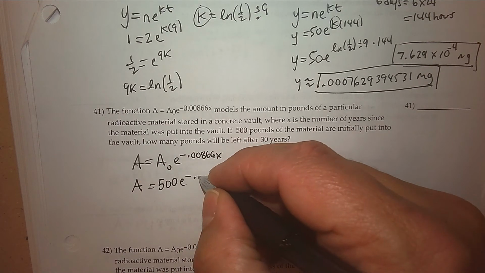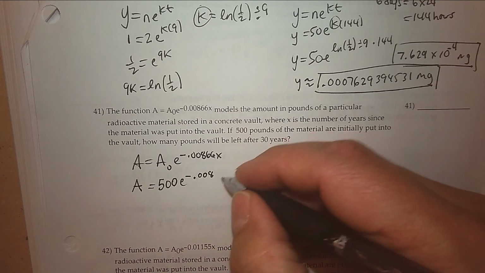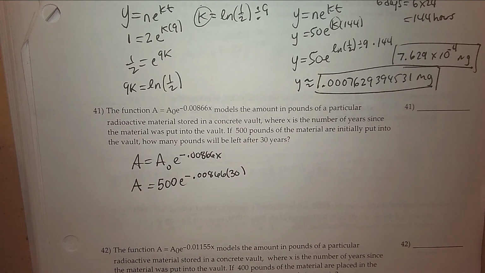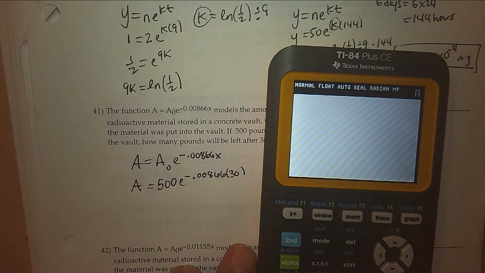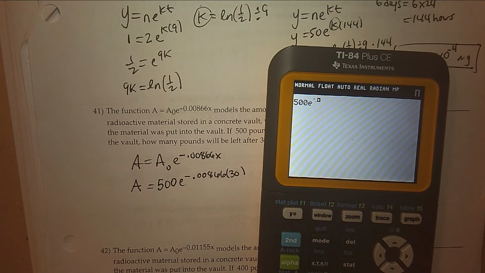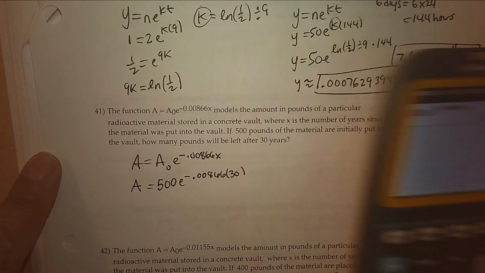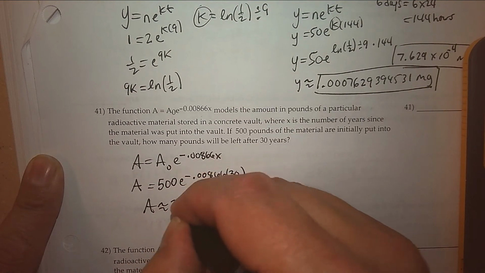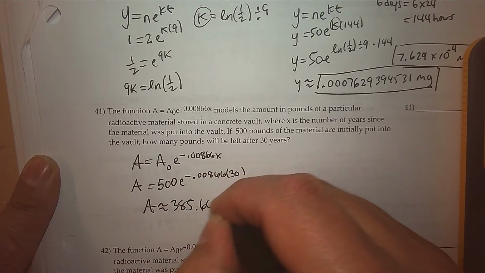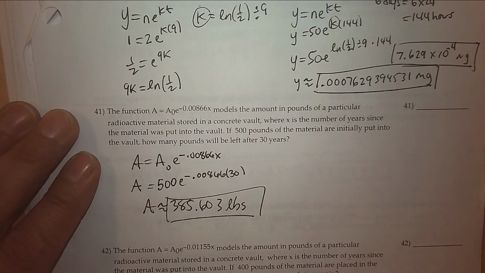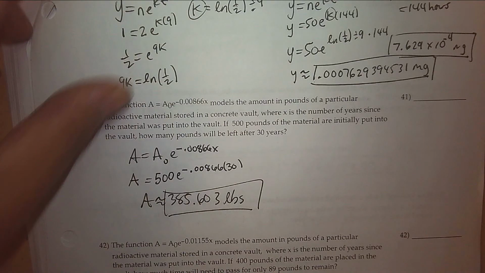And so I'm going to use this. It decays at this rate, and then x is going to be 30, and that's what I put in the calculator. So 500 e to the negative 0.00866 times 30. And it said round, so I'll just round myself, 385.603 pounds. So that's how much will be left after 30 years, decaying at that rate.